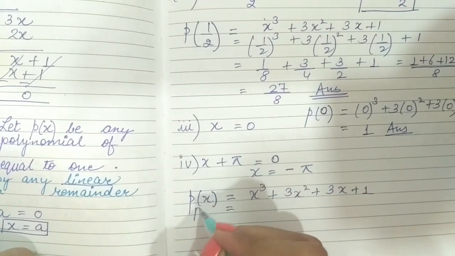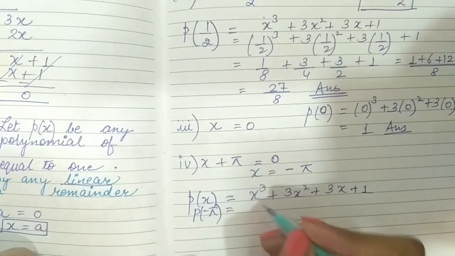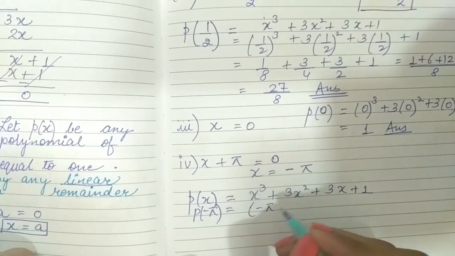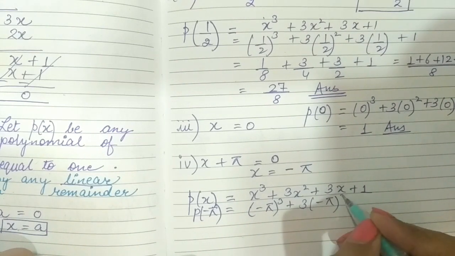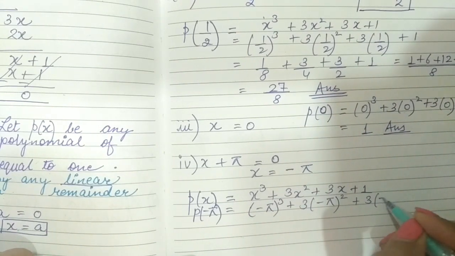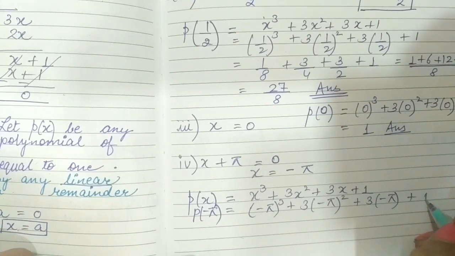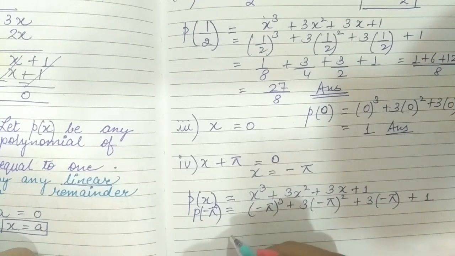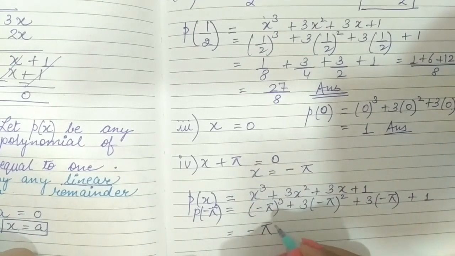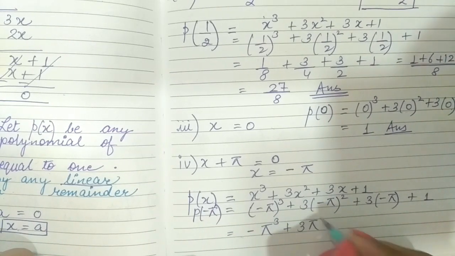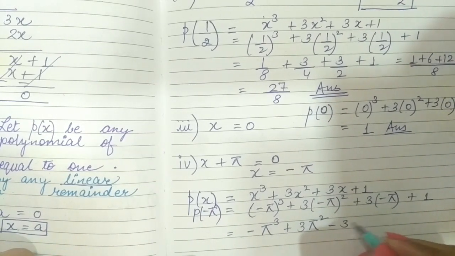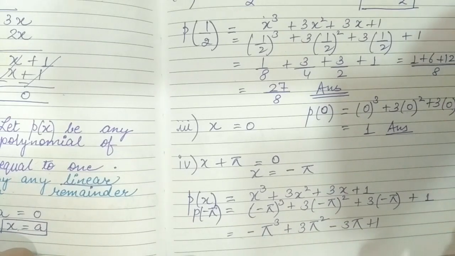So in place of x I am going to write minus pi. Minus pi whole cube, 3 into minus pi square, 3 into minus pi plus 1. It will become minus pi cube plus 3 pi square minus 3 pi plus 1.